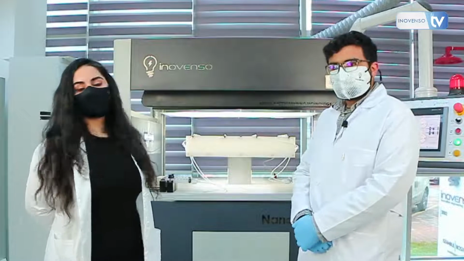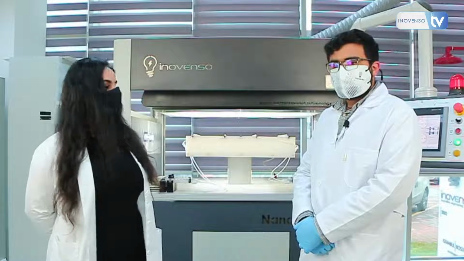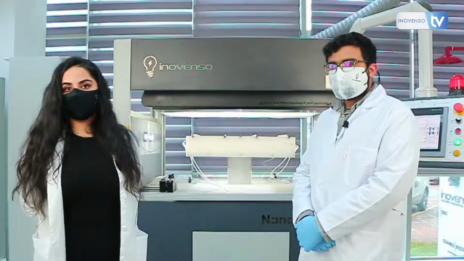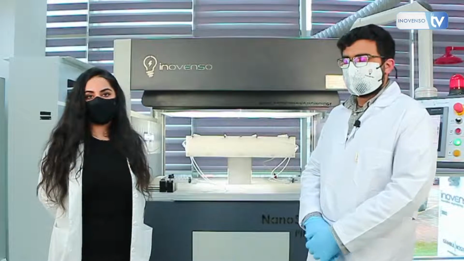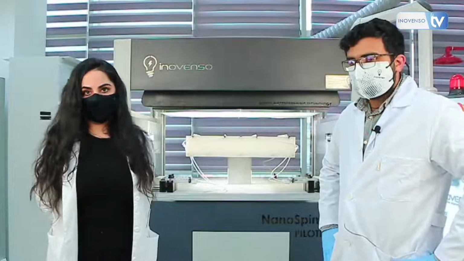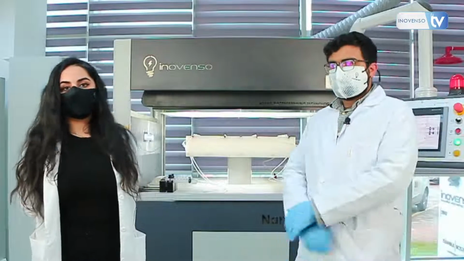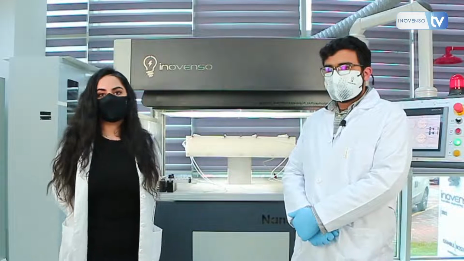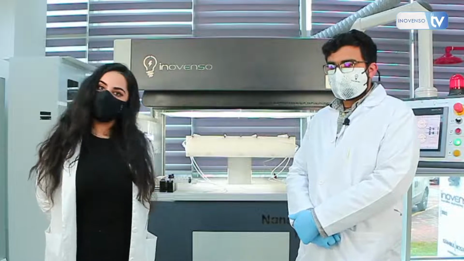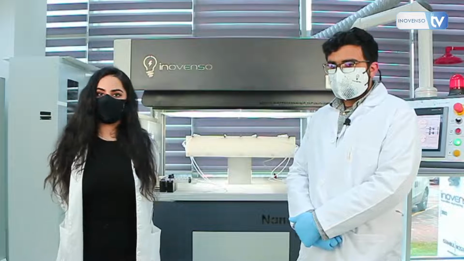So for your information, we also offer an additional recipe function for all of our machines, where you can save your recipes while you're working, and you can just reuse them after turning off the system. You can just start it, choose the recipe, and then go on and continue the production. It's possible.